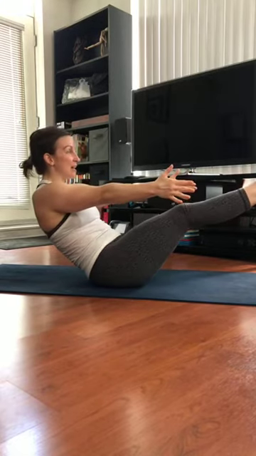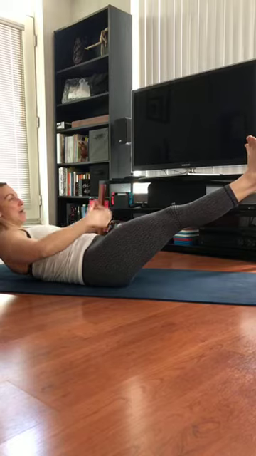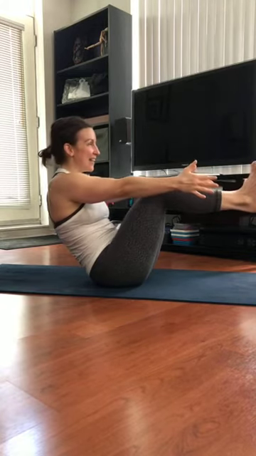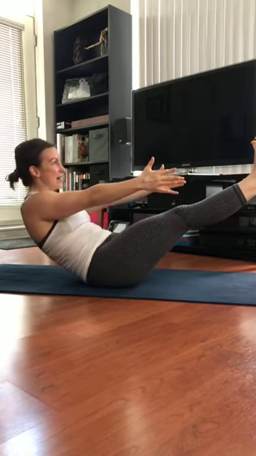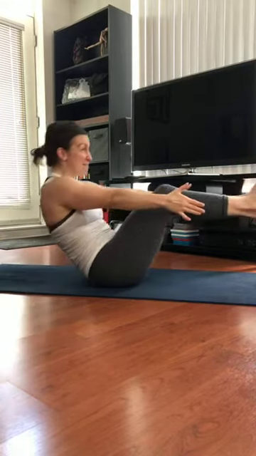Awesome, now let's go back, hollow body. Legs out straight, low back down and towards the floor. Hold. Now I think of pulling everything back towards one another. Squeeze, take that hollowness. Again, legs out straight, low back down and towards the floor. Create the tension through the belly, pull up.